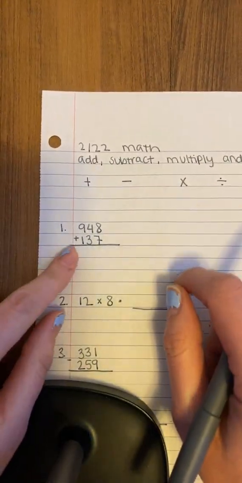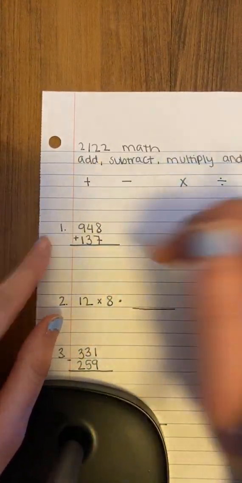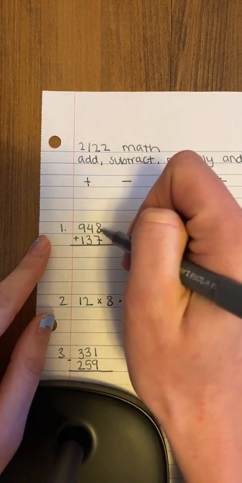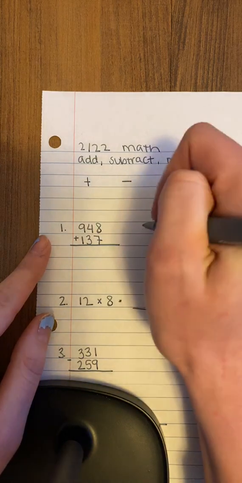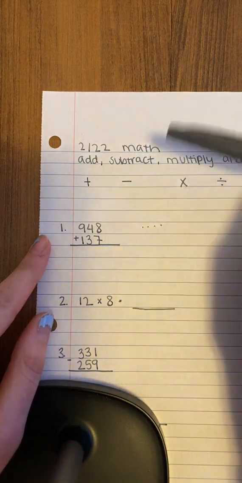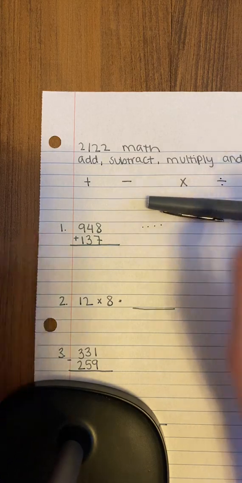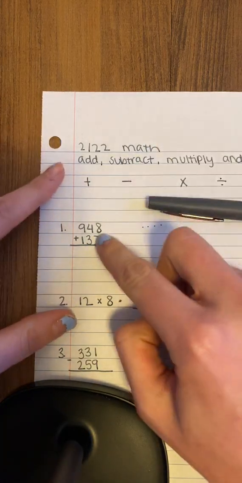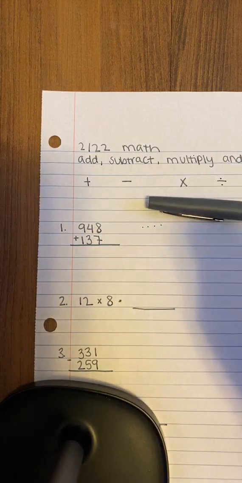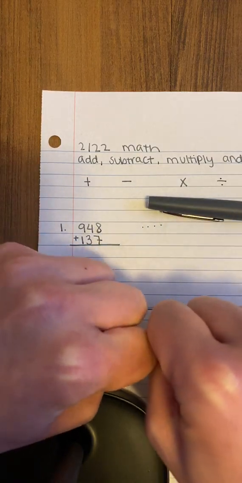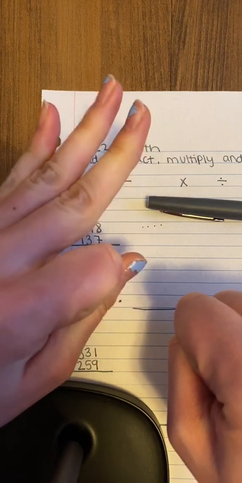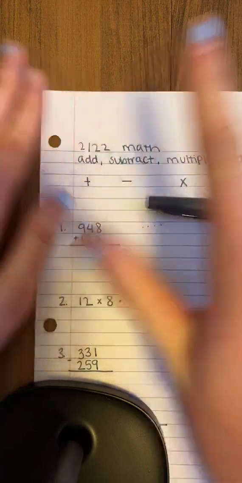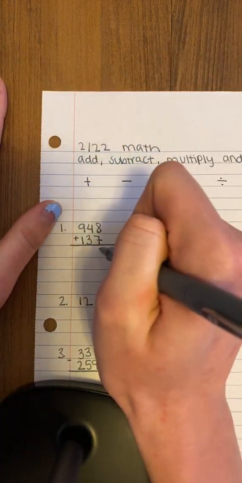So here I see this sign, which means it is addition, so I'm adding this all together. I'm starting from my ones place, and I'm adding 8 plus 7. If it helps, draw pictures on the side, dots, or you can use your hands and count up. So I'm going to start at 8 and count up by 7. I go to my 7th finger. 8, 9, 10, 11, 12, 13, 14, 15. That's my 7th finger. So I have 15.